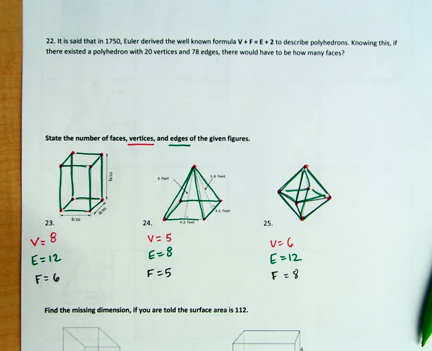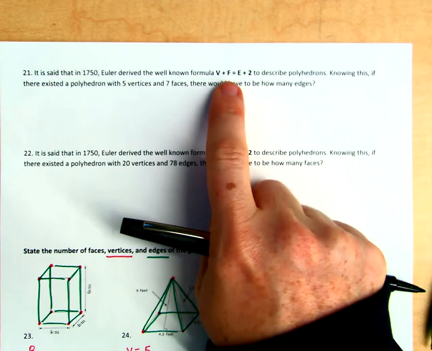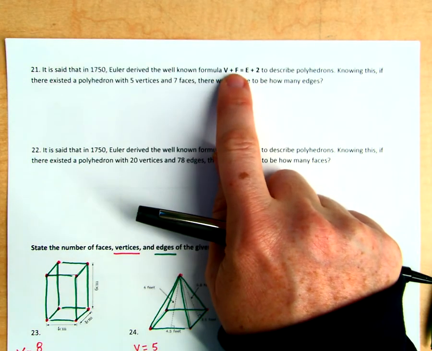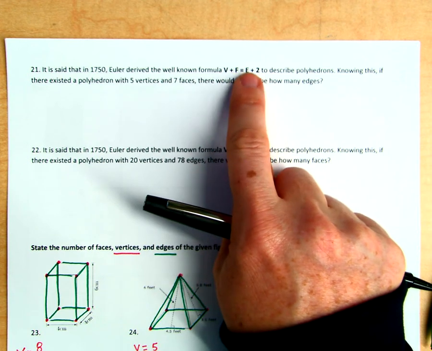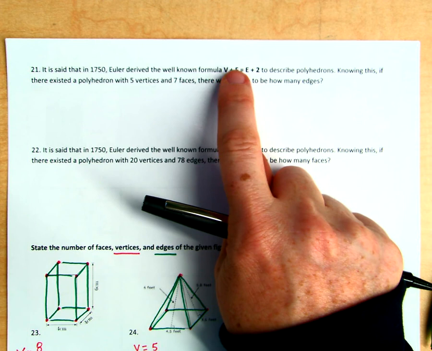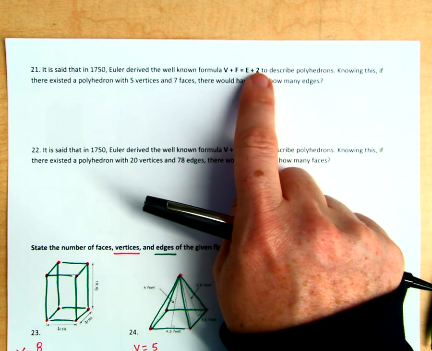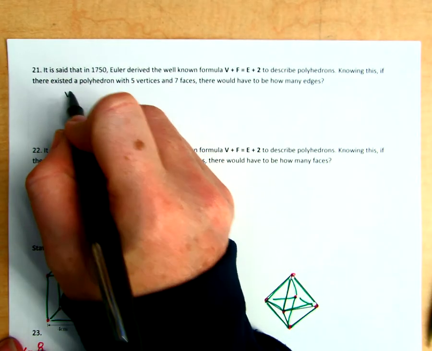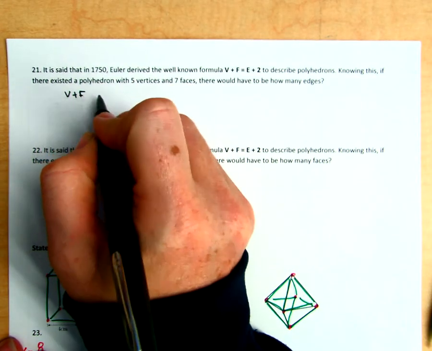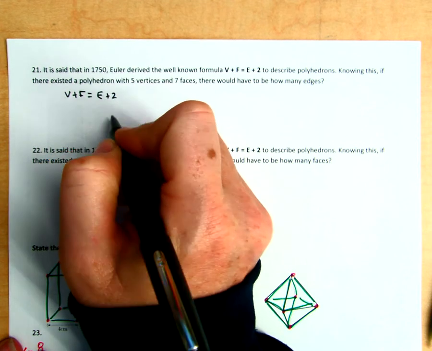All right, the next thing is Euler's formula, the formula that we talked about, the relationship between the vertices, the faces, and the edges. For 21, if you add vertices plus faces, it's going to be equal to your edges plus 2. Another way to think about it is vertices plus faces minus edges is always going to be 2. Okay? So the easiest way to work this problem is to write your formula: vertices plus faces equals edges plus 2.